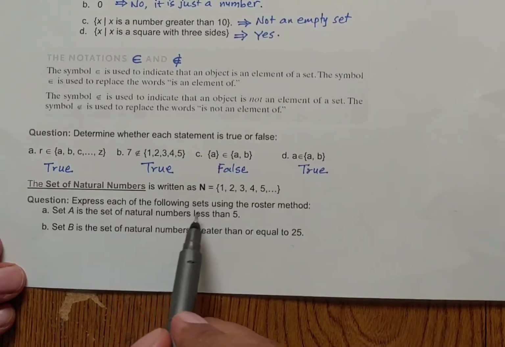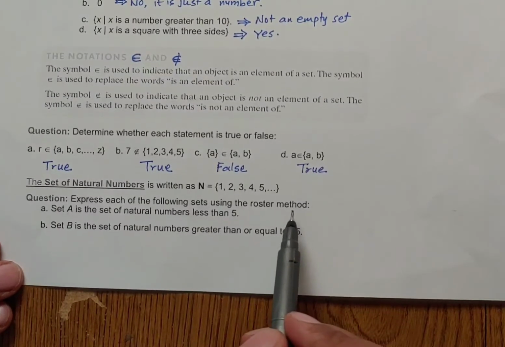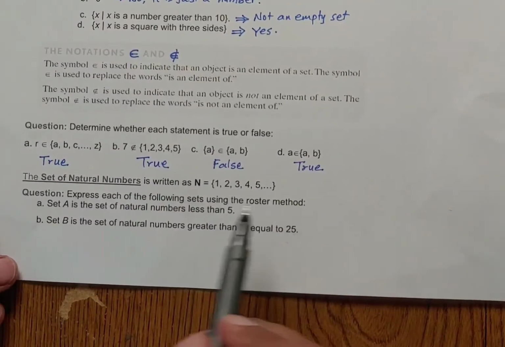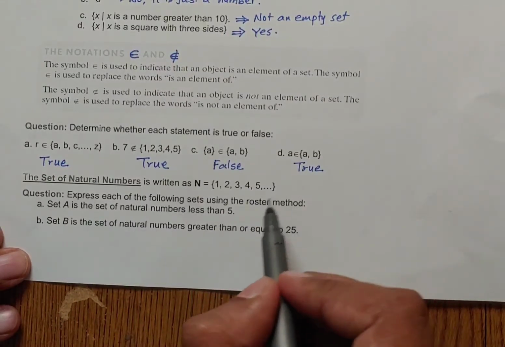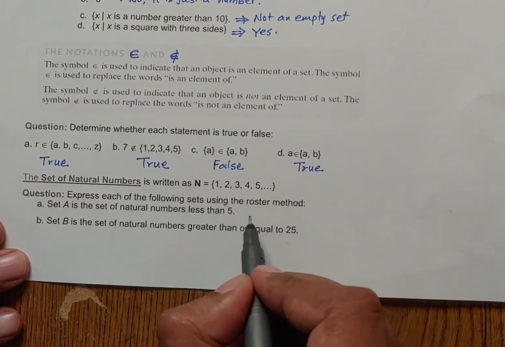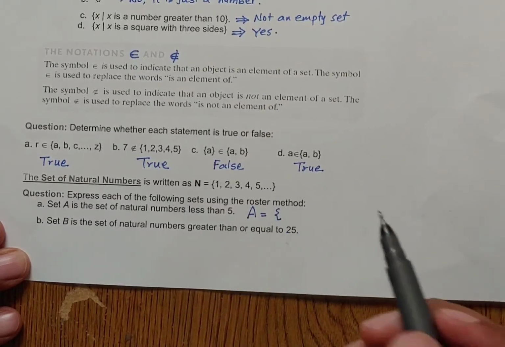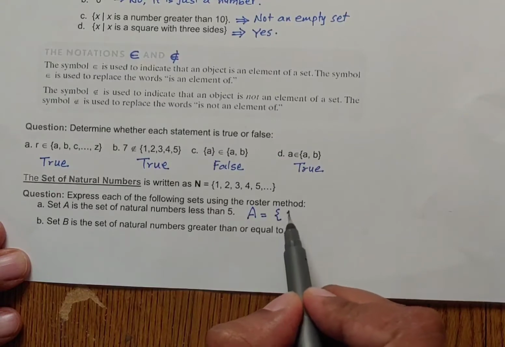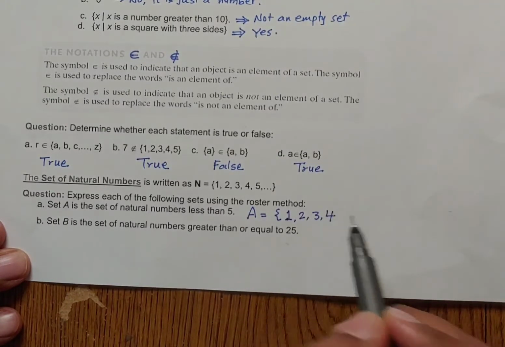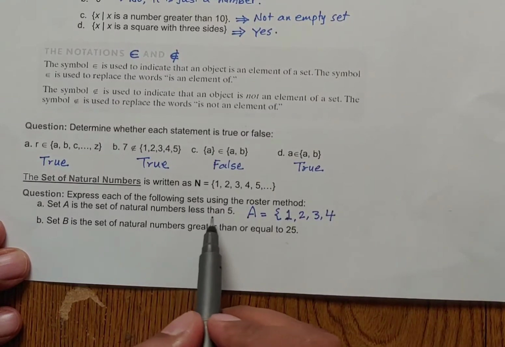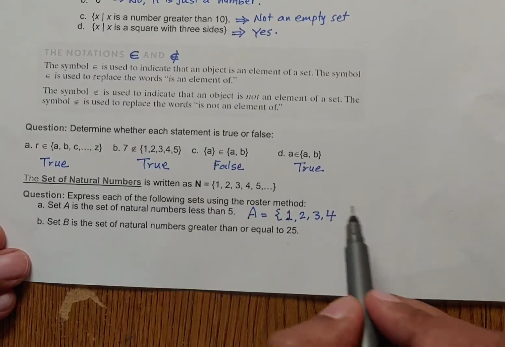Express each of the following sets using the roster method. Now we list all the members of the set. Set A is the set of natural numbers less than 5. So A equals, you can write the natural numbers less than 5. Natural numbers start from 1, so 1, 2, 3, 4. Because it says less than 5, don't include 5. So just 1, 2, 3, 4.